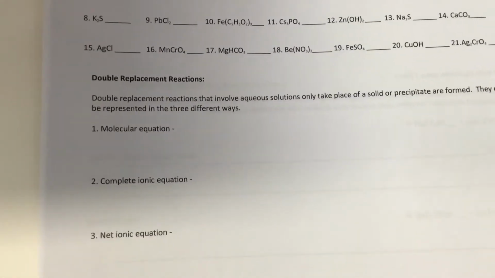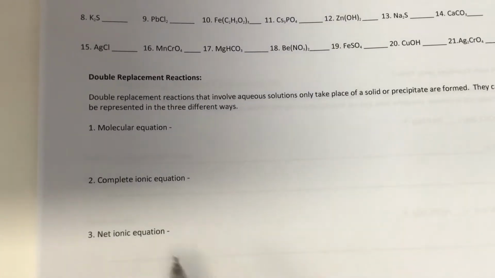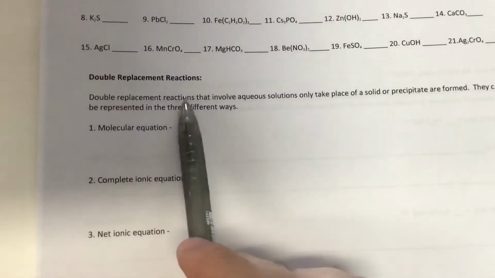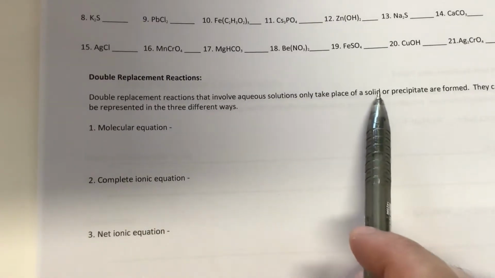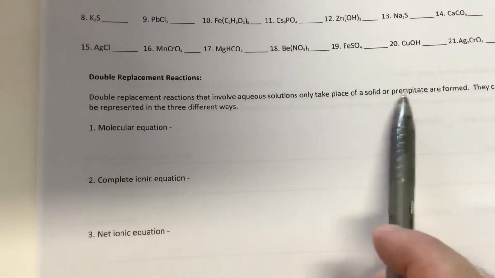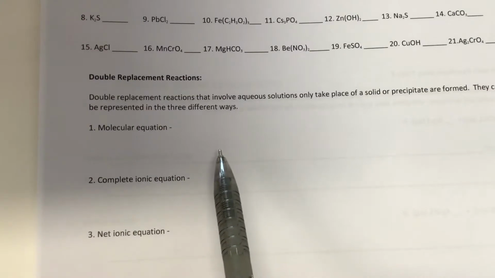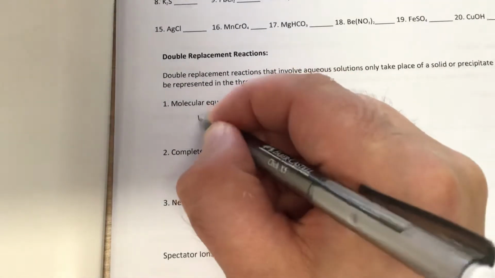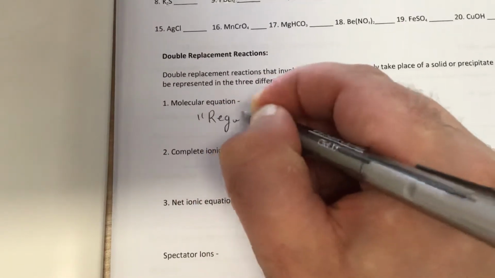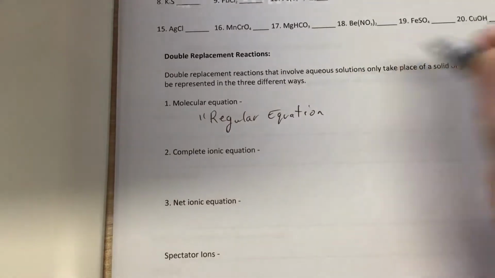So, before we left, we were looking at some double replacement reactions with everything. Double replacement reactions involve aqueous solutions and they make a solid or a precipitate reaction, and they can be represented in 3 different ways. So your molecular equation, we can think of this as just the regular equation that we've been using all year.